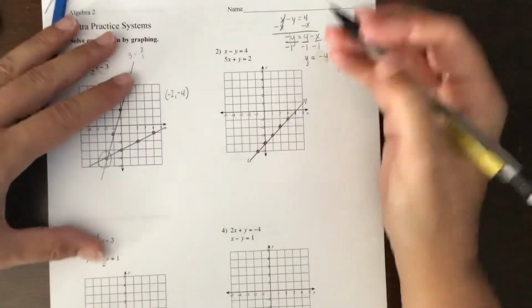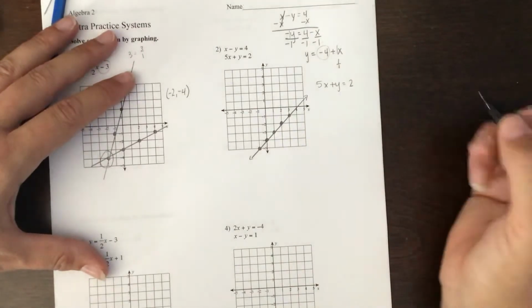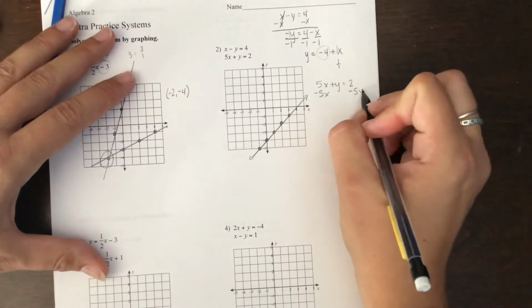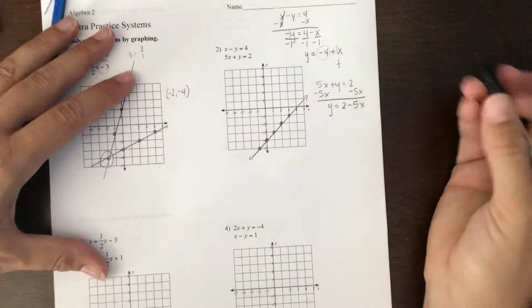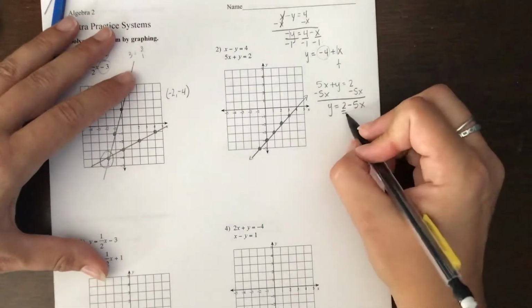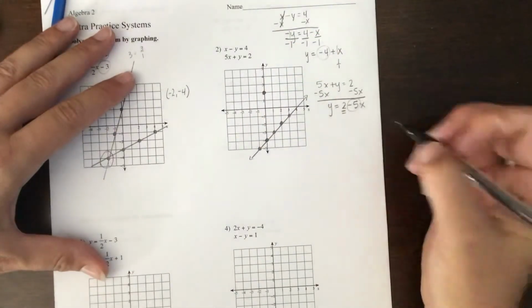All right, for the second one, so I have 5x plus y equals 2. So again, I want y by itself, so I'm going to subtract 5x from both sides. And I get y equals 2 minus 5x. The number without the letter is going to be your y-intercept. So start at positive 2. And then negative 5 is my slope.